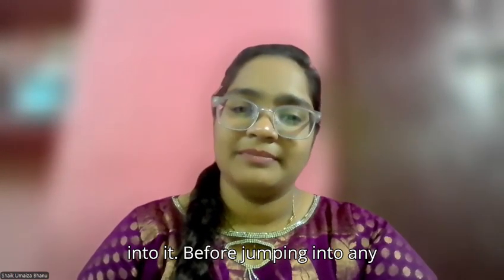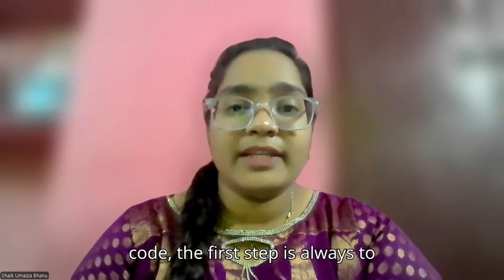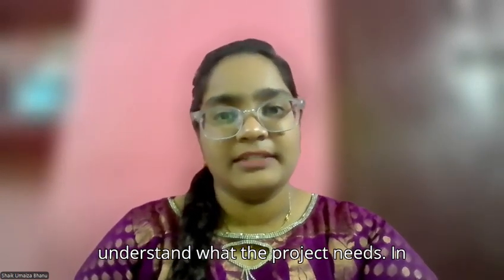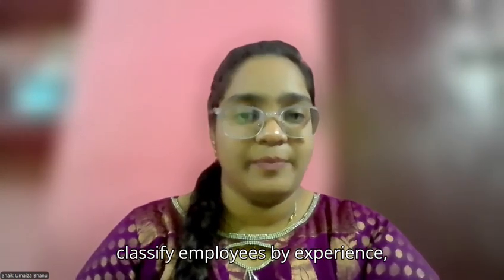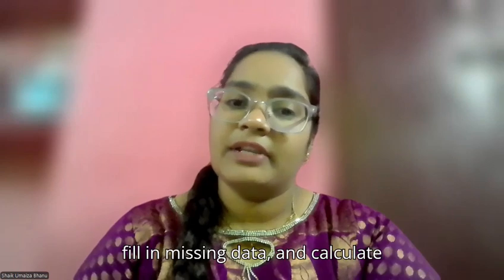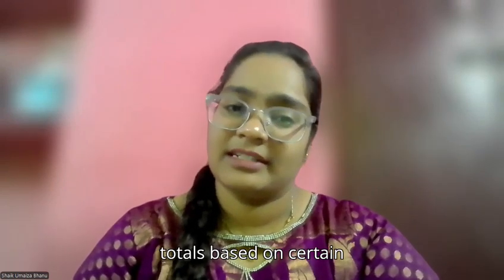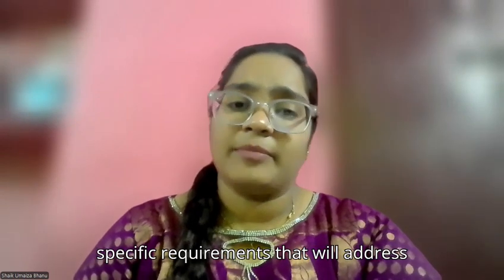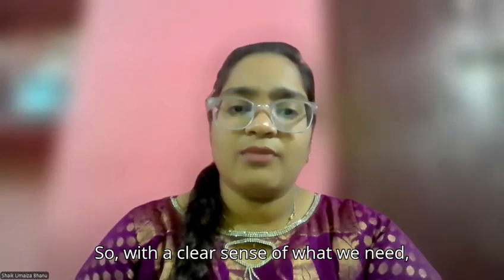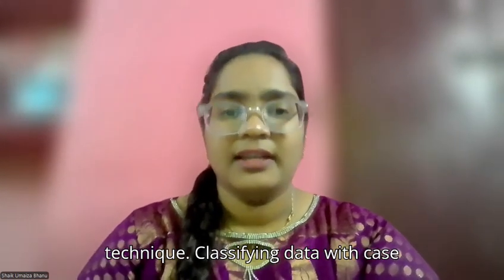Let's get into it. Before jumping into any code, the first step is always to understand what the project needs. In this case, imagine you are asked to classify employees by experience, fill in missing data, and calculate totals based on certain conditions. Each task has specific requirements that we will address with SQL. So, with a clear sense of what we need, let's move on to the first SQL technique.